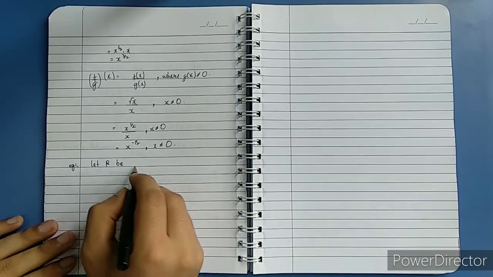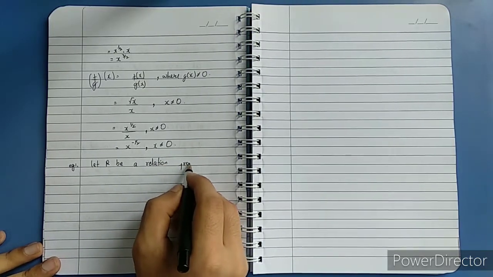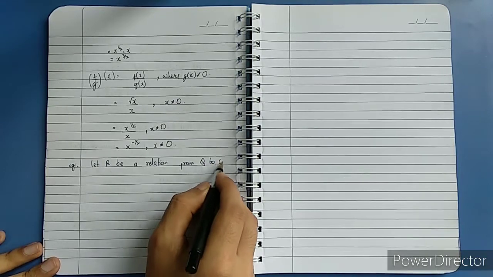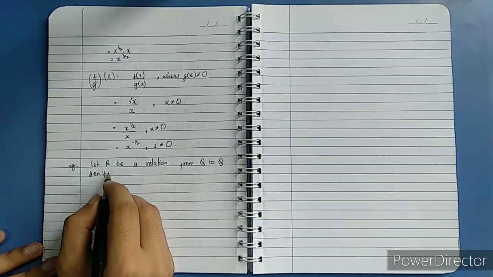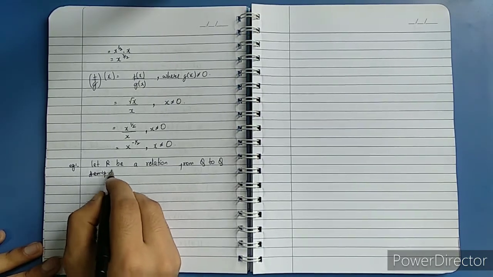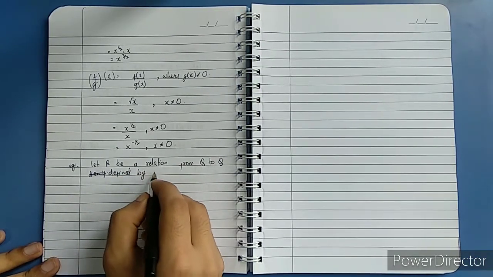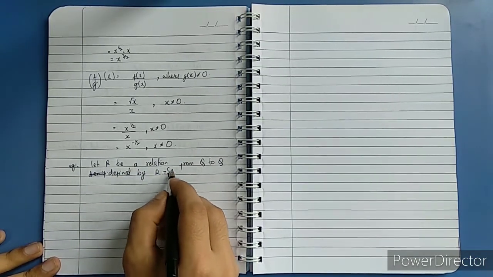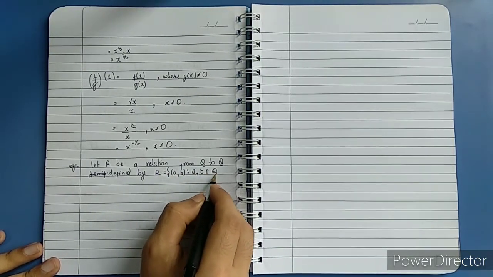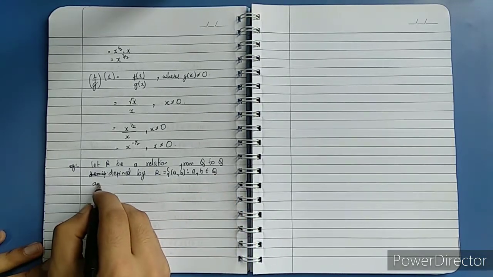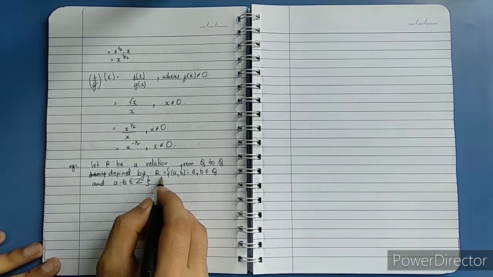Let R be a relation from the set of rational numbers to the set of rational numbers defined by R = {(a, b) such that a, b belong to the set of rational numbers, and when we subtract a minus b, this should belong to the set of integers}. So this is our relation.